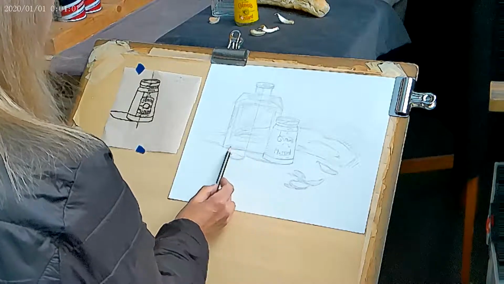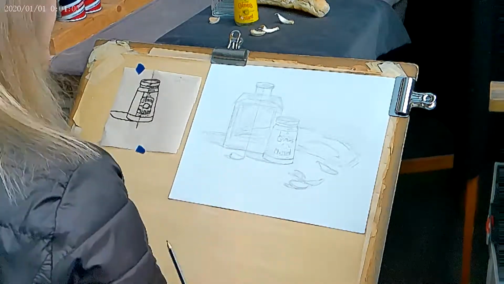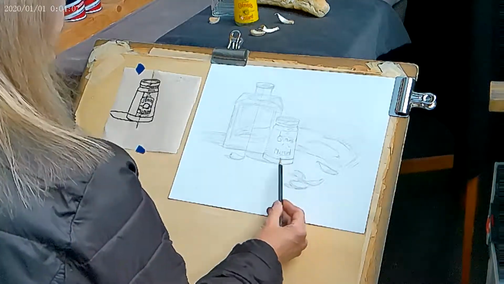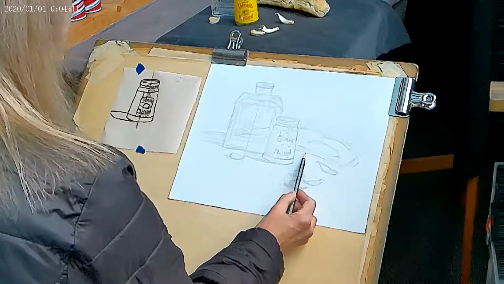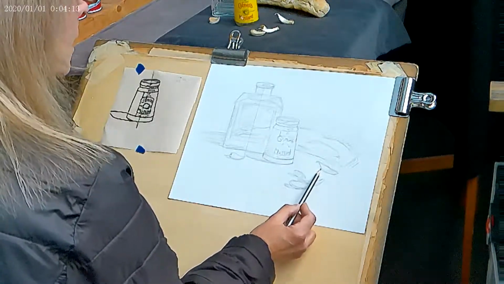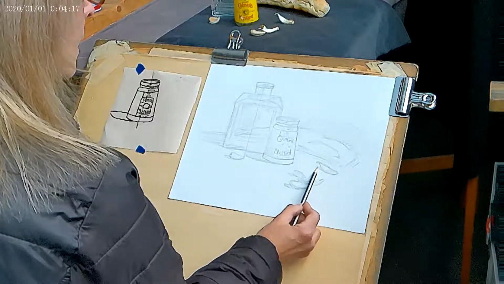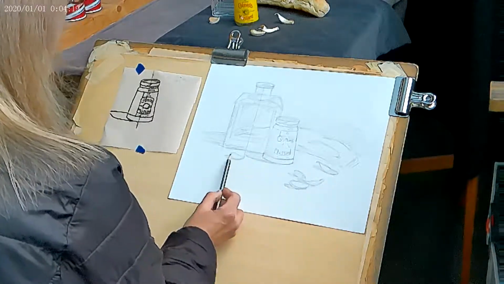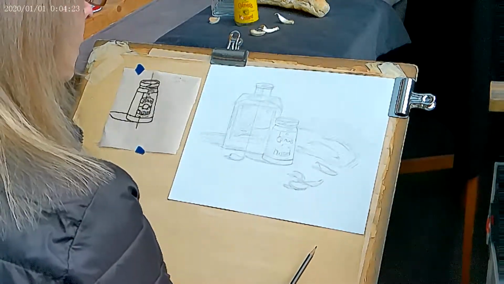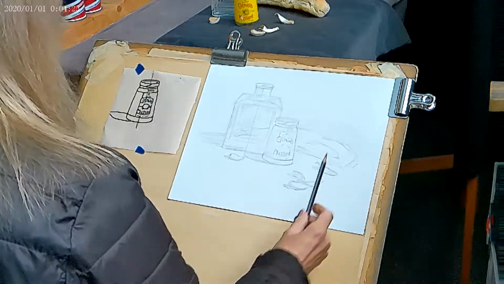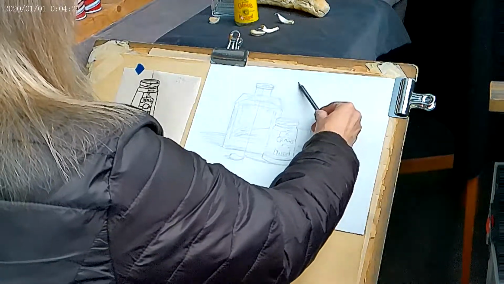I'm laying in the cast shadows too, so I get a sense of how much space that needs to go into the composition with the cast shadows, right? They're part of the composition too, because they create certain diagonals that help advance the overall composition, okay? And also going into the background, right? Tone in the background.